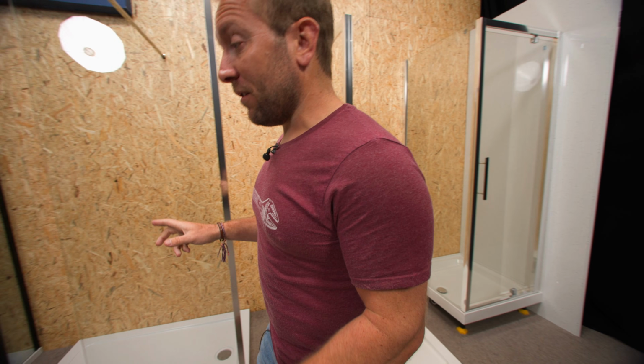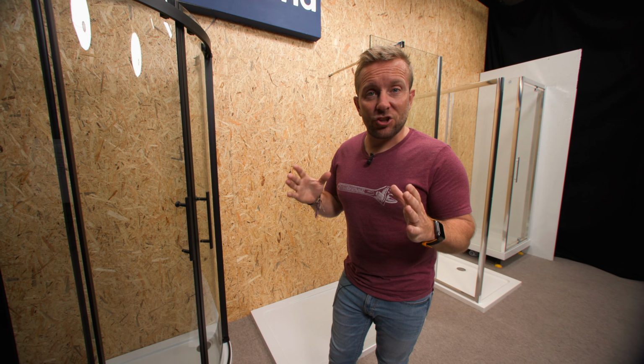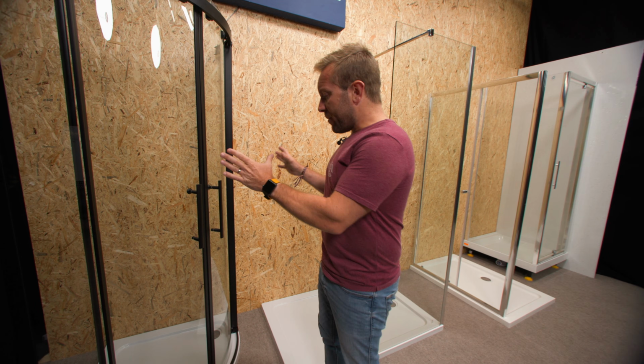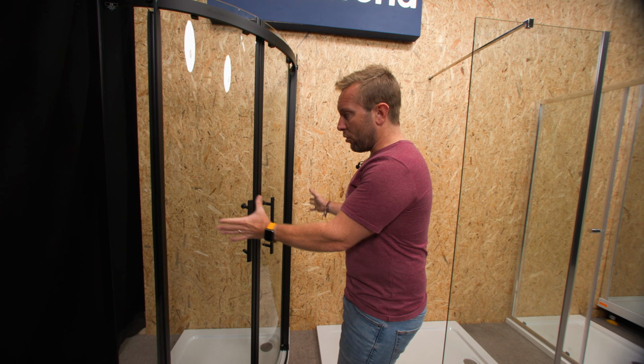So now let's go back over here and we're going to look at door types now. Come all the way, please, come all the way. So door types are directly related to the shower tray size that you've chosen because you've already thought about the room and all the rest of it. What we've got here is a central quadrant or a quadrant door.